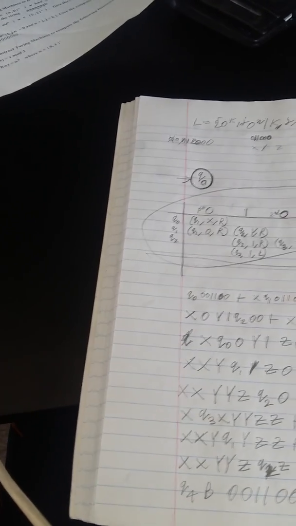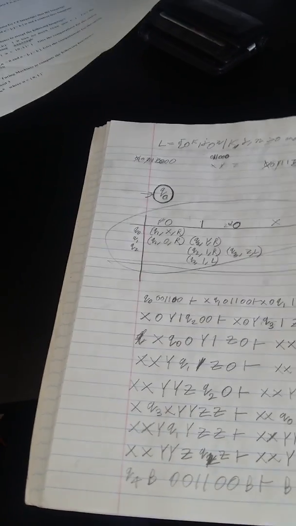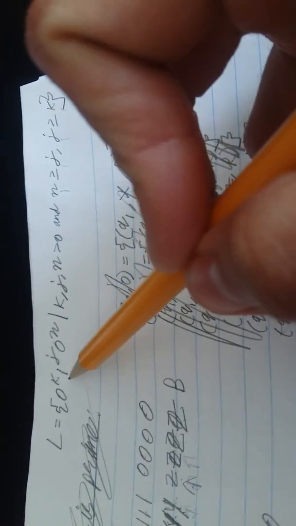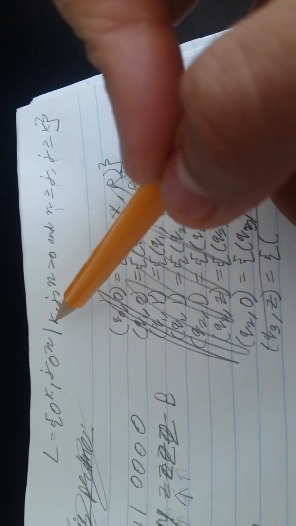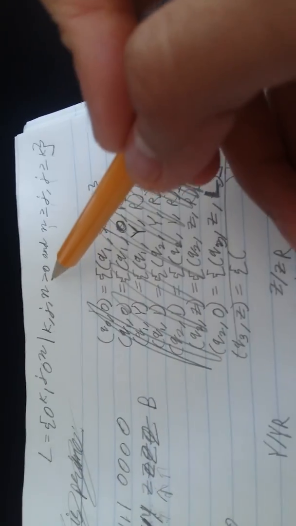Hello, in this video I'm going to show you how to do a Turing machine using a recursive language. So here's a given language where L is equal to 0^k 1^j 0^n, where k, j and n are greater than 0 and n is greater than or equal to j, j greater than or equal to k.